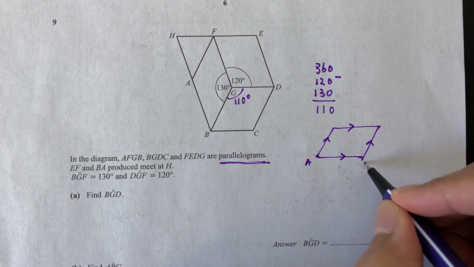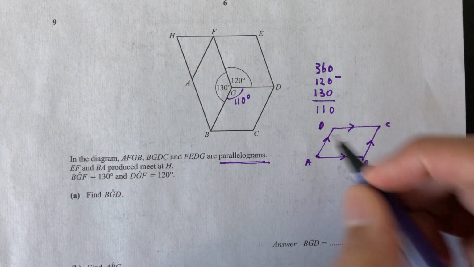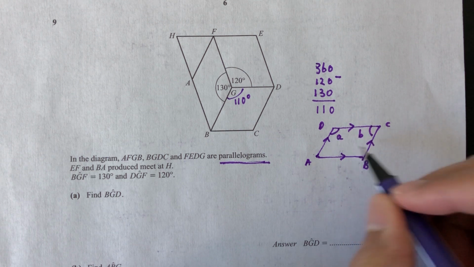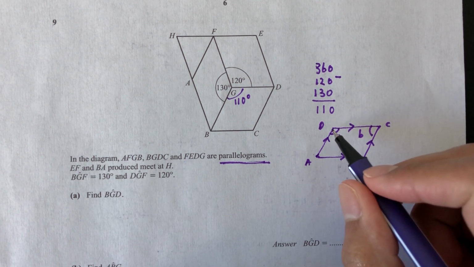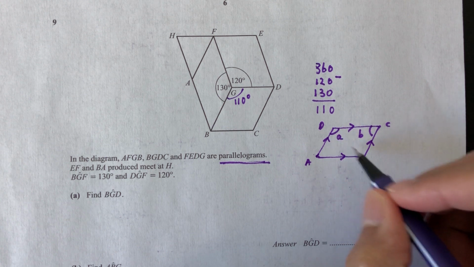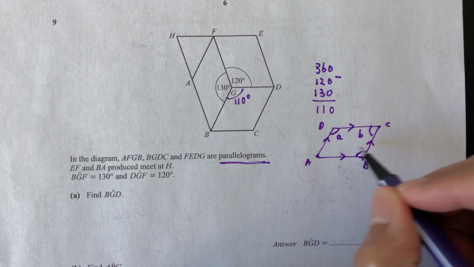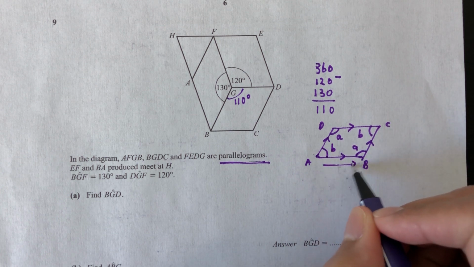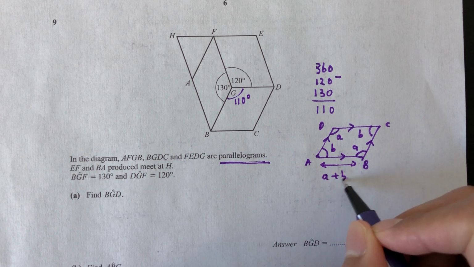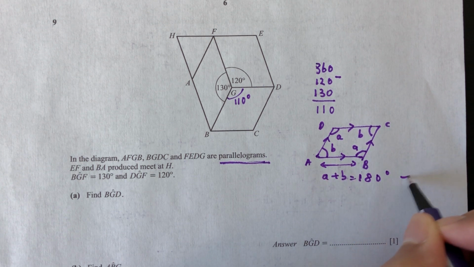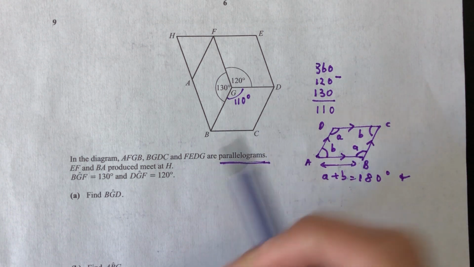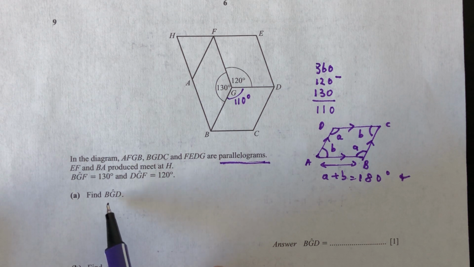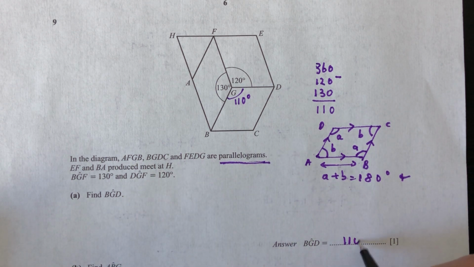And we have A, B, C, D. This is angle A. This is angle B. So the first rule of the parallelogram is that the opposite angles are the same. If this is A, this will be A. If this is B, this will be B. And the sum of these two angles, so A plus B, will be 180. So we have to use these two rules and solve these angles on the diagram. So the first one we have, BGD, will be 110.